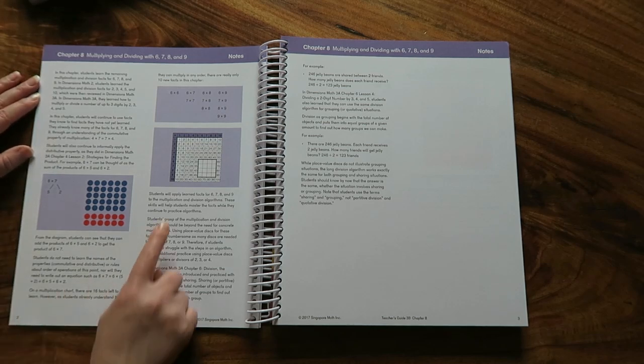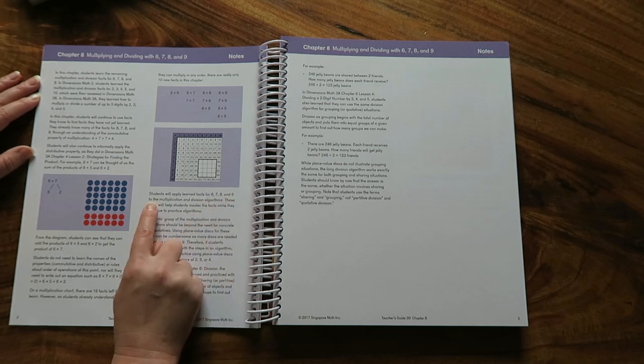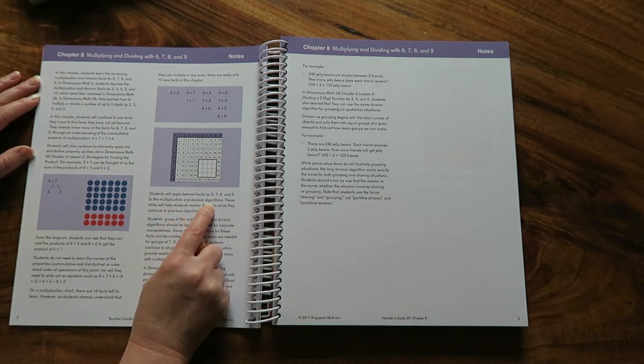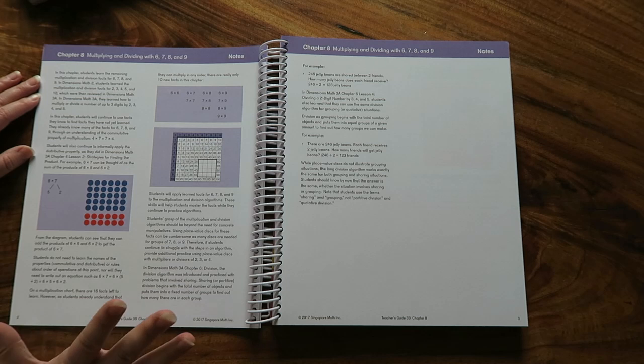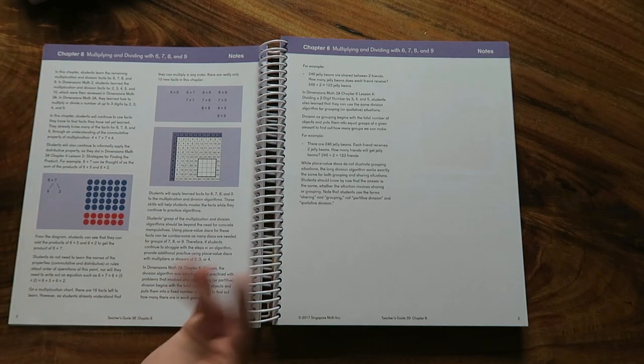For example, it says students will apply learned facts for 6, 7, 8, and 9 to the multiplication and division algorithms. So this really tells you what the child should be learning and what you should be teaching.